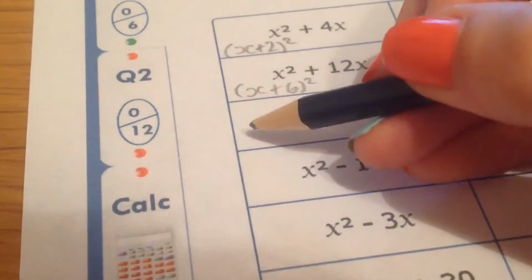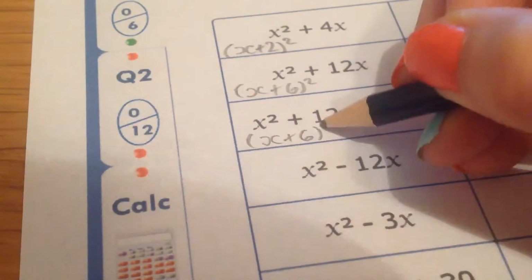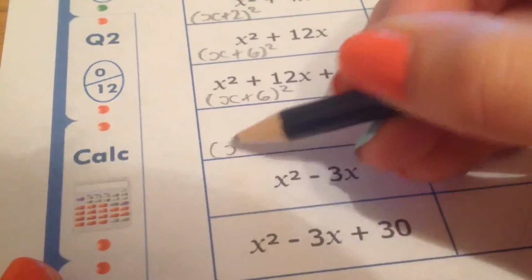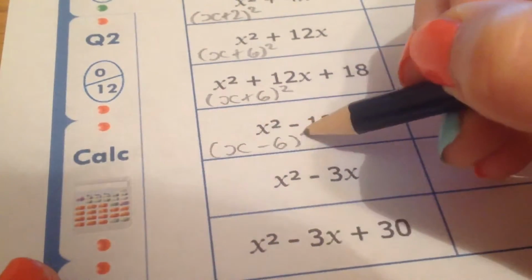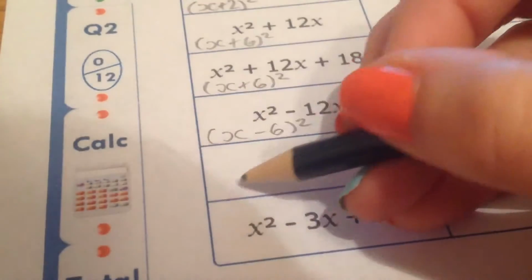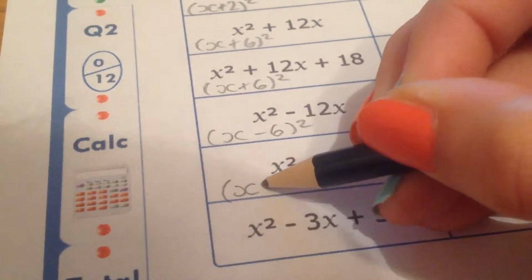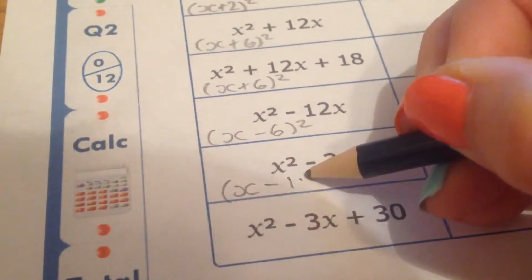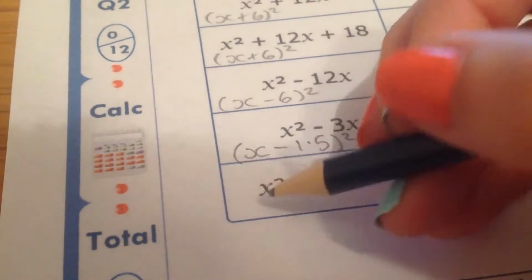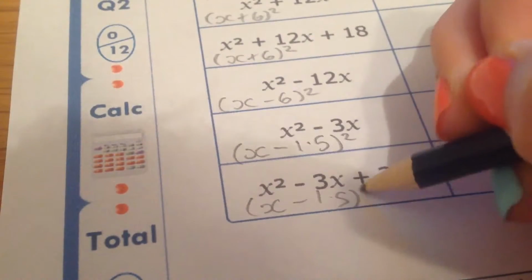X squared plus 12x, again, x plus 6 squared. X squared minus 12x is going to be x minus 6 squared. X squared minus 3x, we could use fractions or decimals here. I always tell you to use fractions, so of course in the MyMaths one they've used decimals. And finally, again, minus 3, which becomes x minus 1.5 squared.